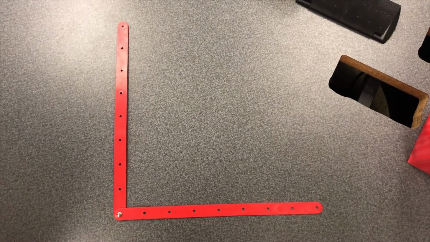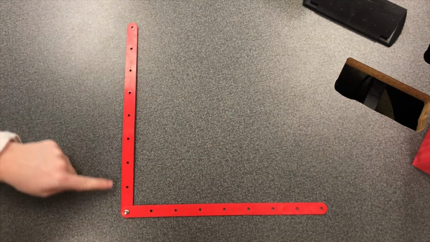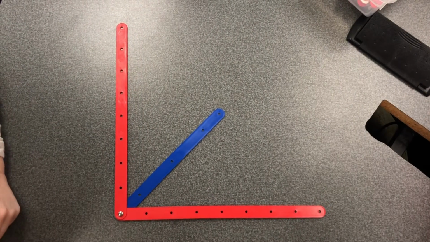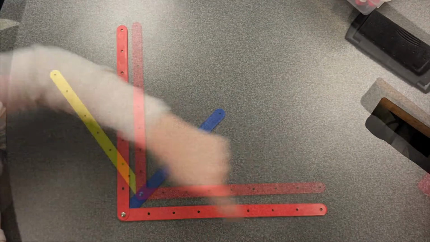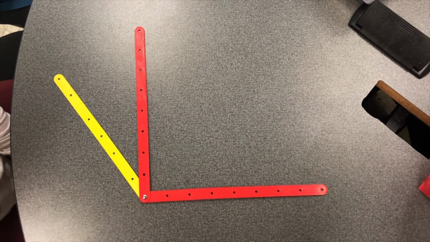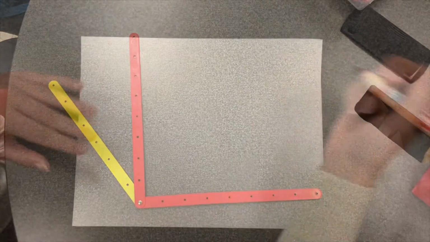As you can see, this is a right angle because it's 90 degrees, which makes it look like an L. And this one is an acute angle because it's less than 90 degrees. This is an obtuse angle because it's greater than 90 degrees but less than 180.